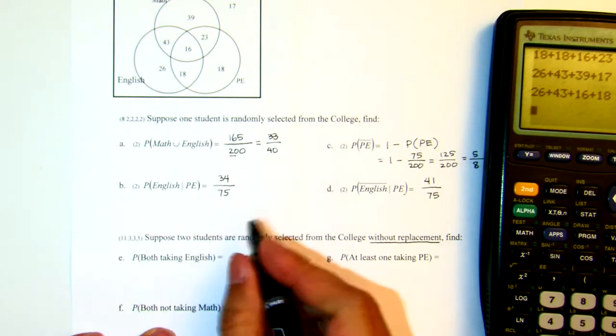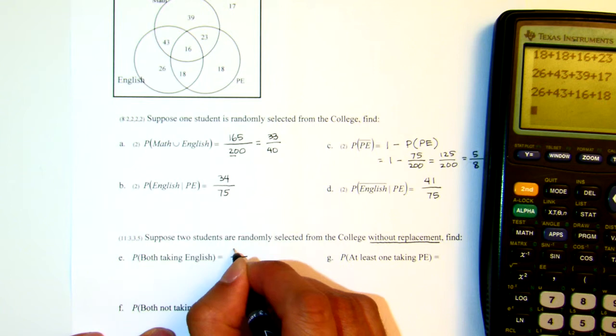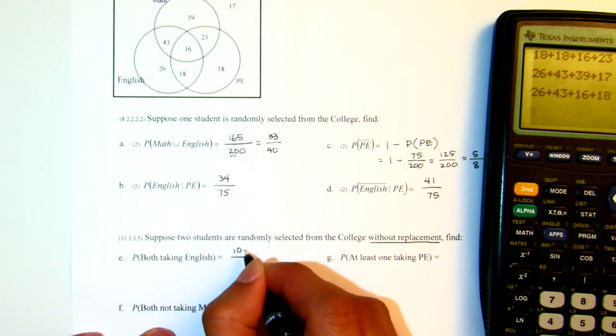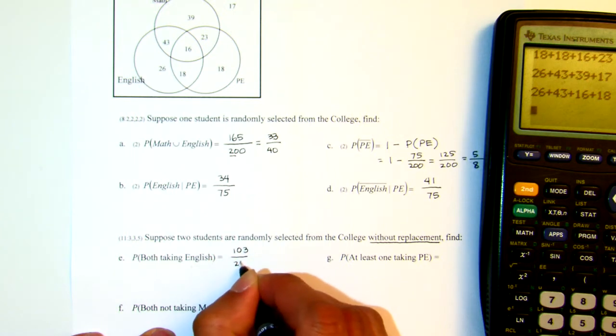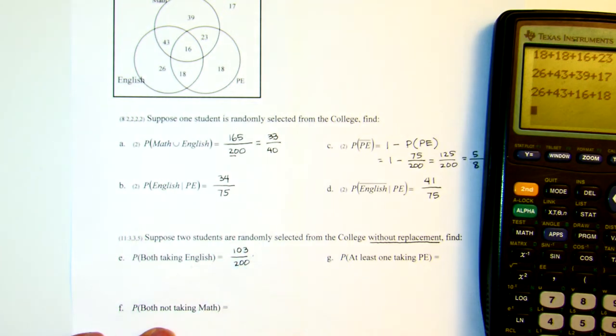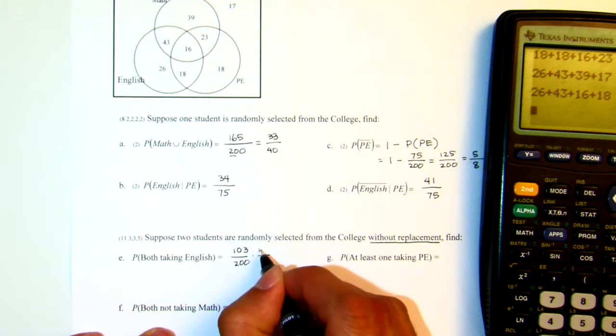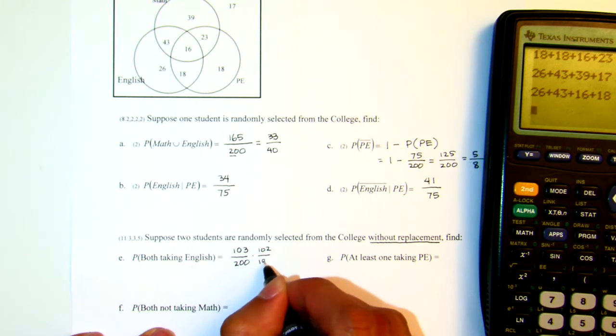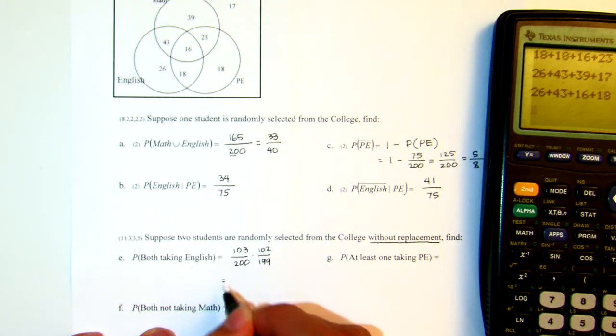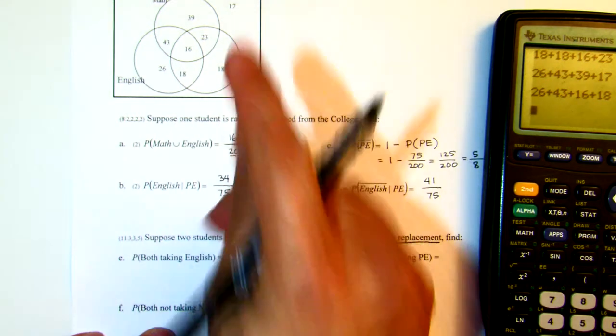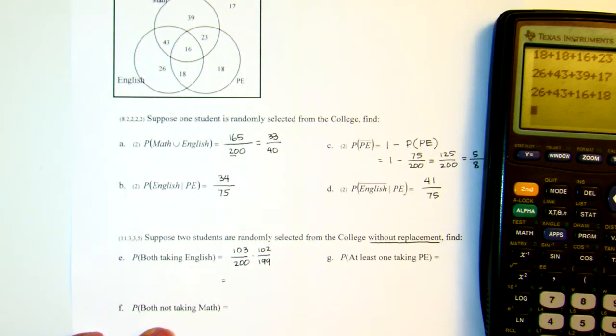So for the first student I choose, the probability that it is a student who takes English class is 103 out of 200, multiplied by the probability that the second student I select is also taking English class, which is 102 over 199. Now I multiply this and reduce, because we want to leave the answer as a simplified fraction.